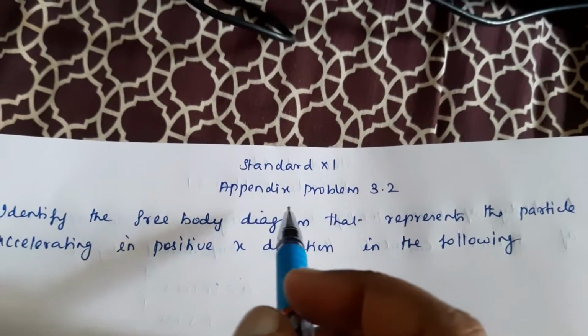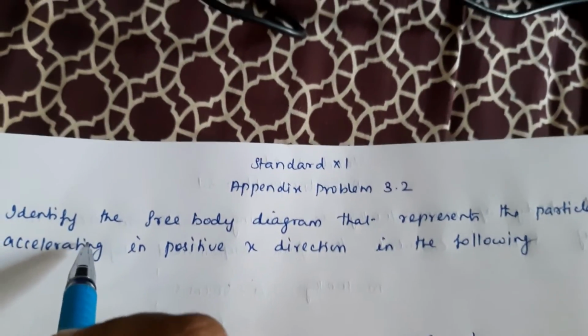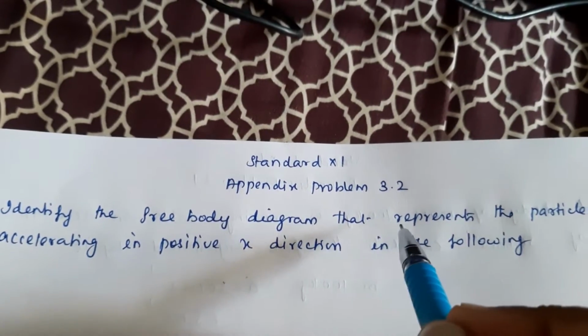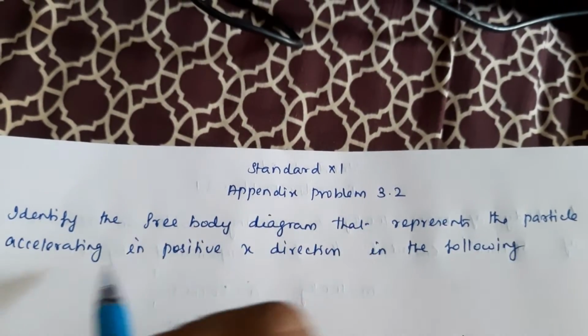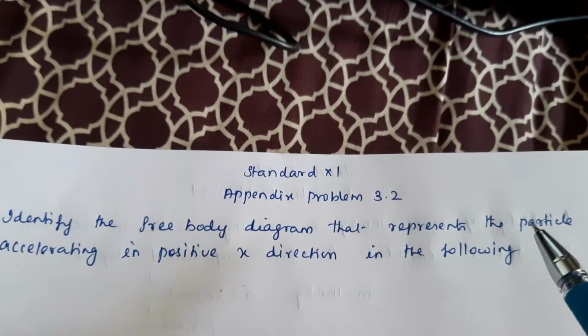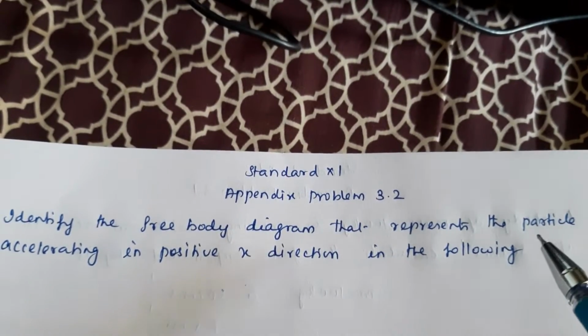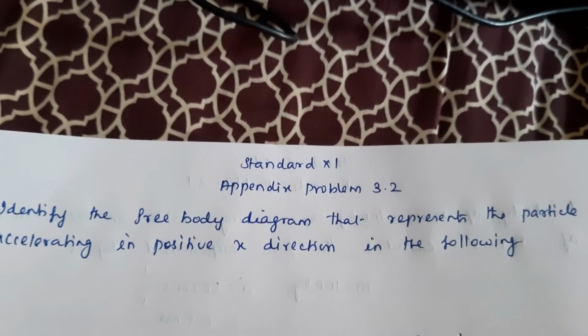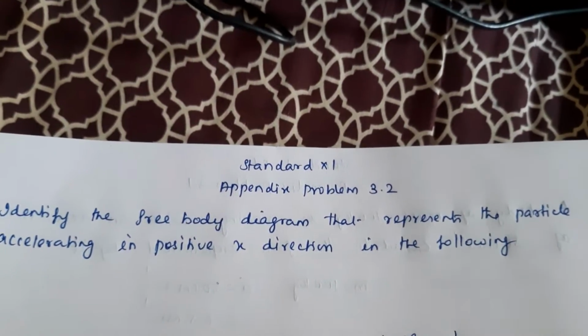Standard 11, Appendix Problem 3.2. Identify the free body diagram that represents the particles accelerating in positive x direction in the following. Okay, we have to find out the particle which is accelerating in the positive x direction.